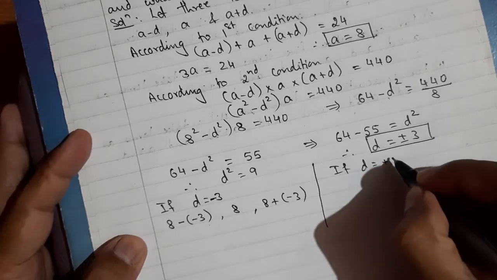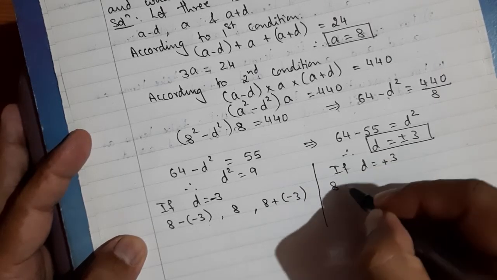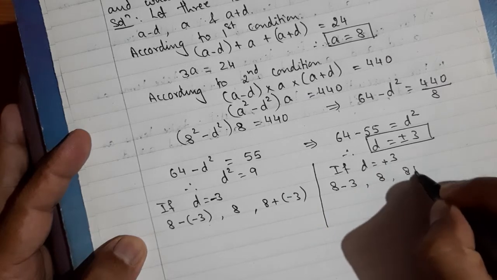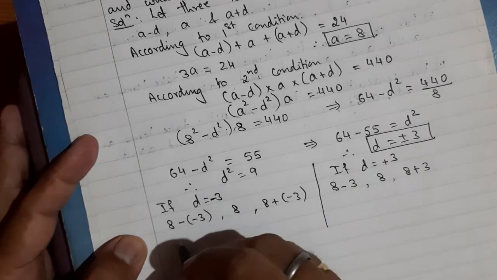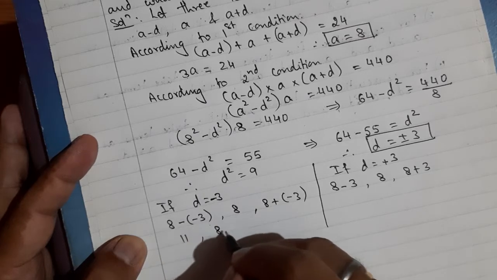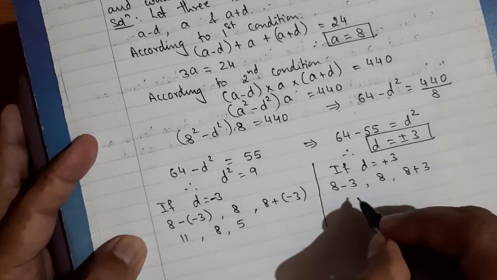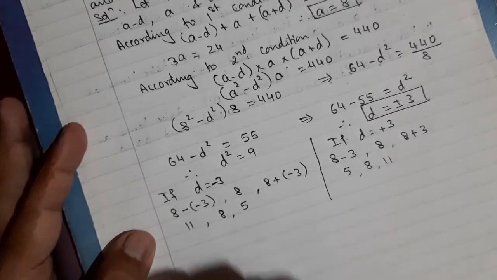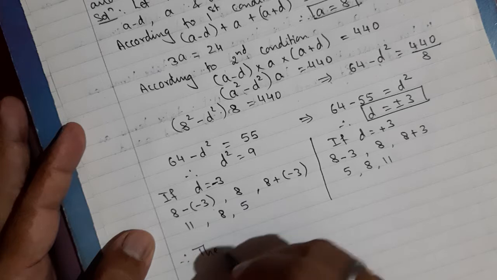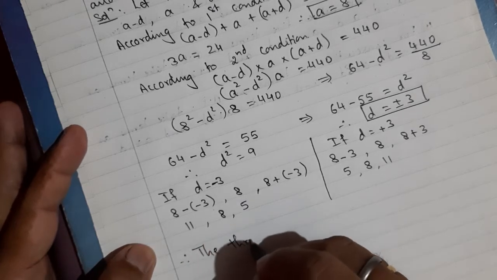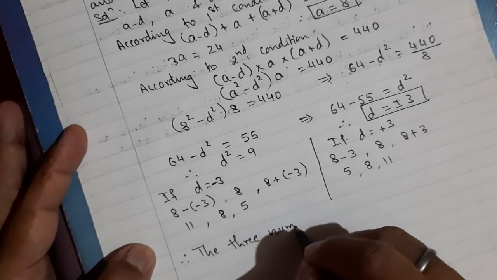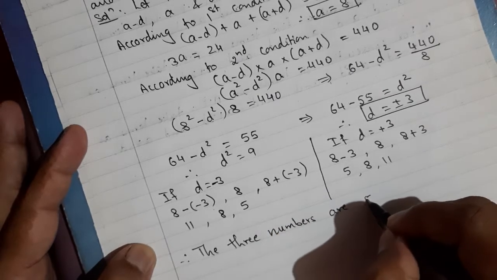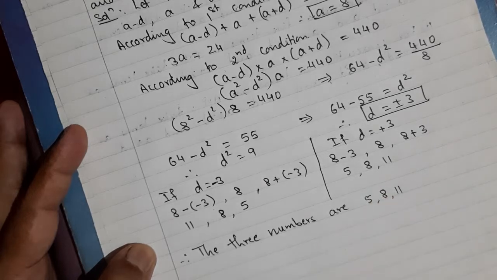If d is equal to plus 3, so we have 8 minus 3, 8, 8 plus 3. So we get now 5, 8, 11, and in the other case 11, 8, 5. Therefore the three numbers are 5, 8, 11.